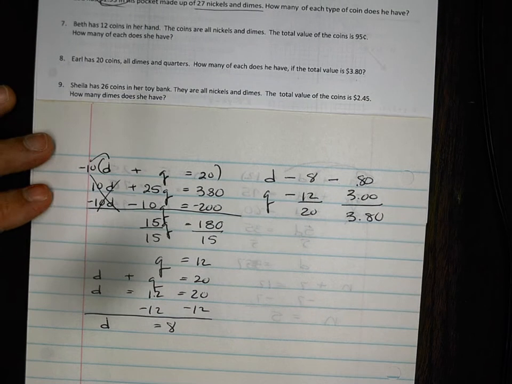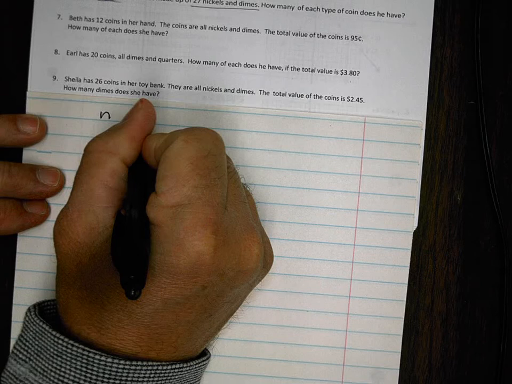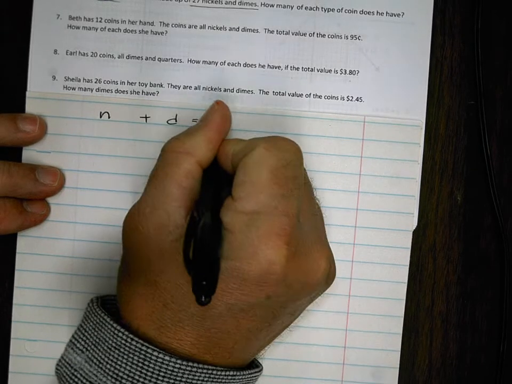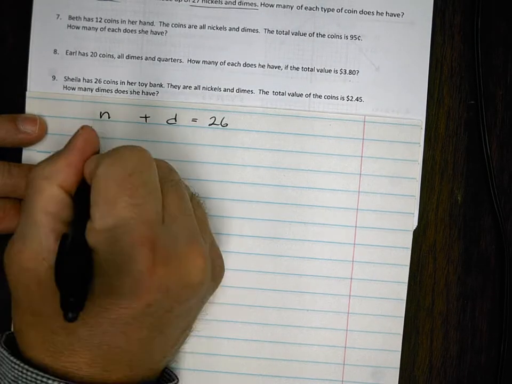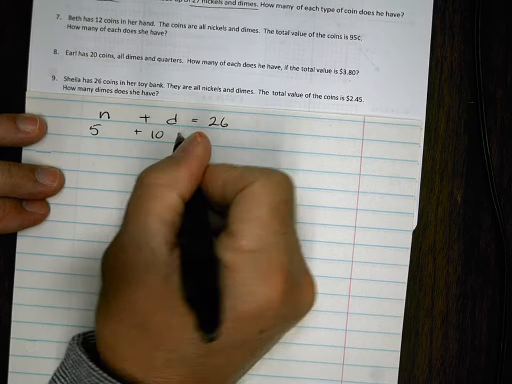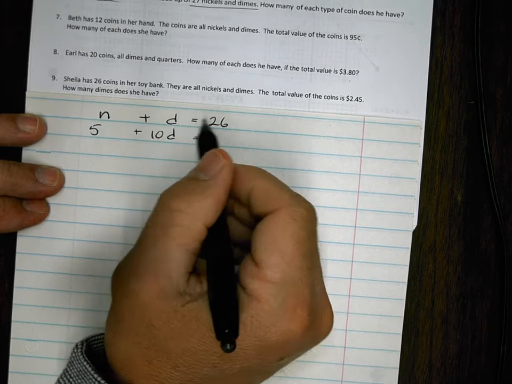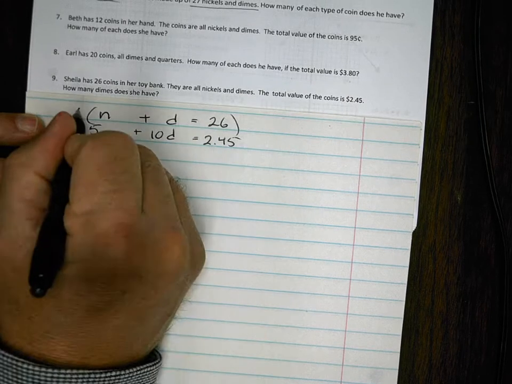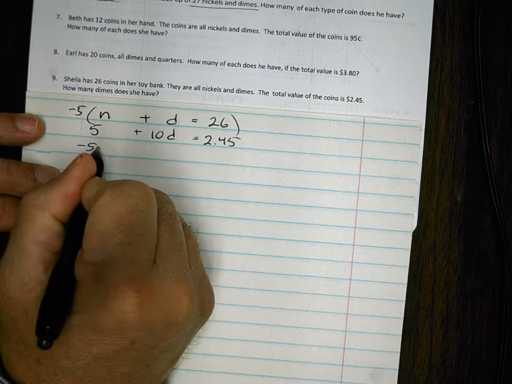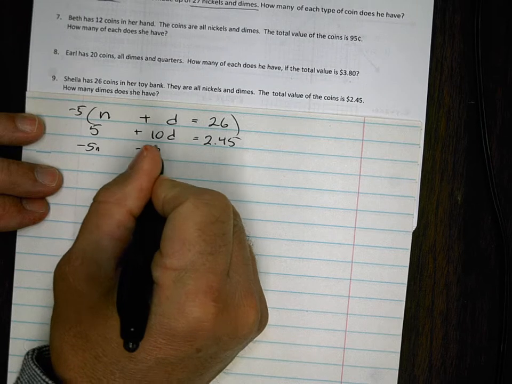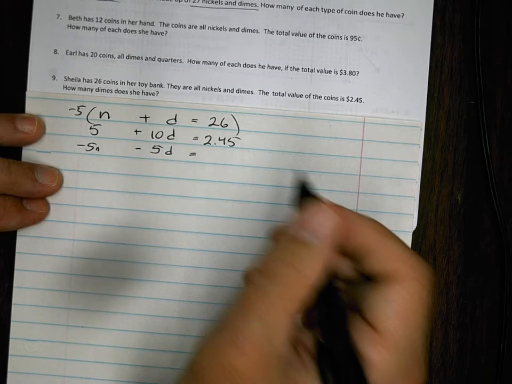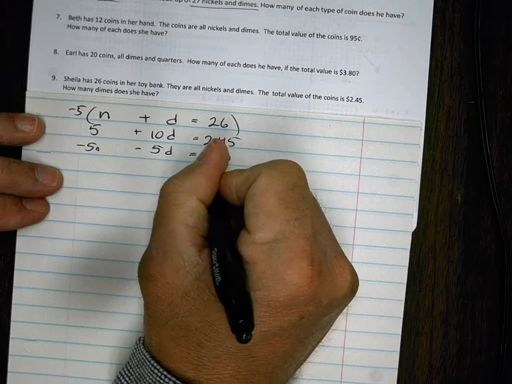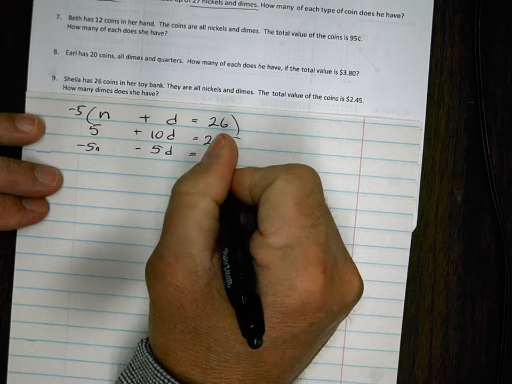All right, number 9. Sheila has 26 coins in her toy bank. All nickels and dimes. So nickels plus dimes equals 26. Nickels are worth 5 cents. Dimes are worth 10 cents. And Sheila has $2.45. Multiply times 5. Negative 5n minus 5d equals, what do we got here? $13.30 or just 130? We don't need the decimal.